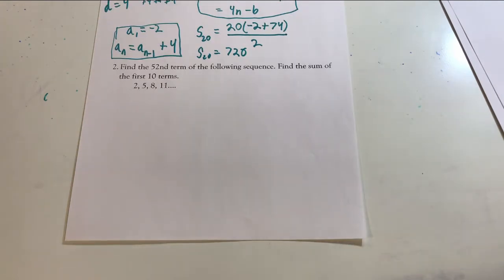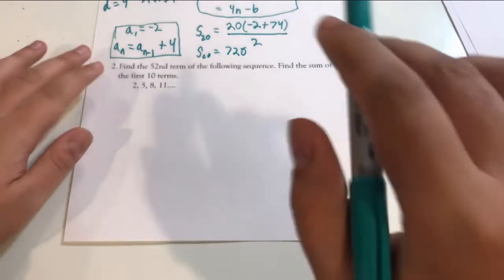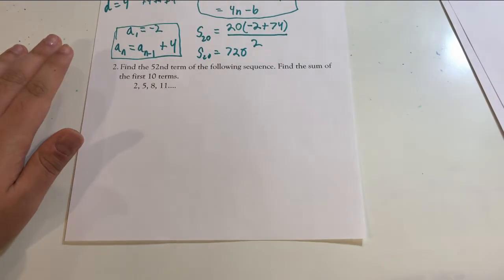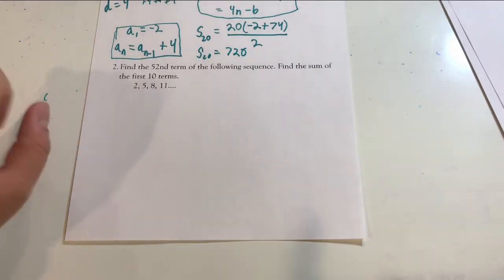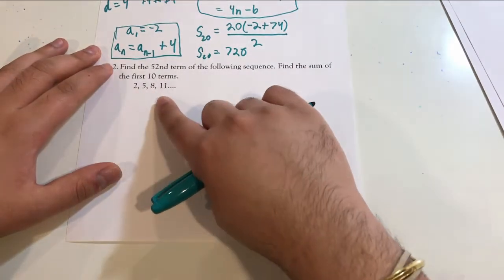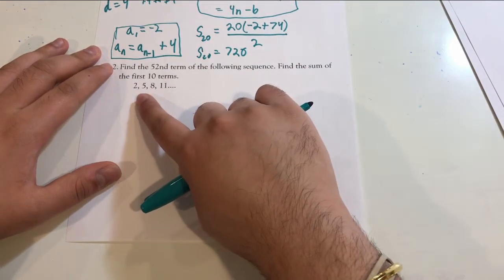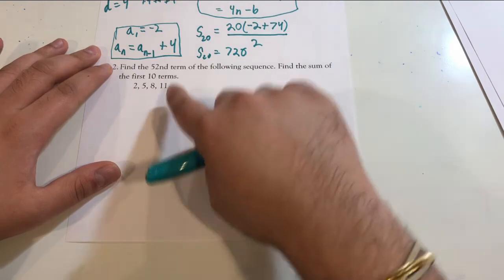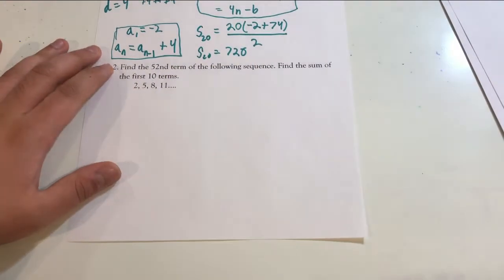All right, so this one is stated slightly different, right? We are not asked to find the rule or formula. We're asked to specifically find what is the 52nd term in the following sequence when we're only given the first 4 terms. All right, so how do we go about doing this? How do we find the 52nd term? We could just count, right? These look like they're changing by, so 2 to 5 is 3, 5 to 8 is 3, 8 to 11 is 3. We could just keep adding 3 till we get there.